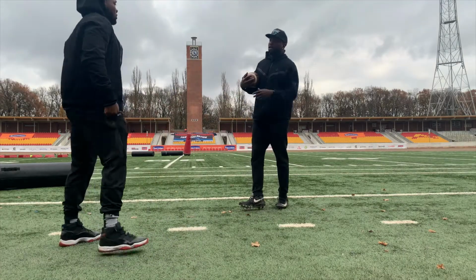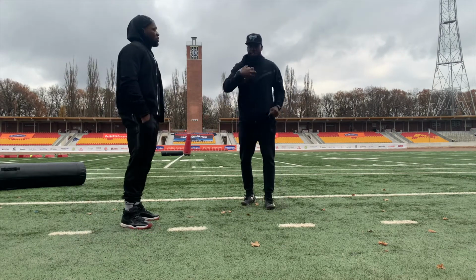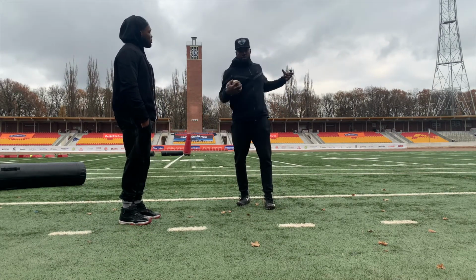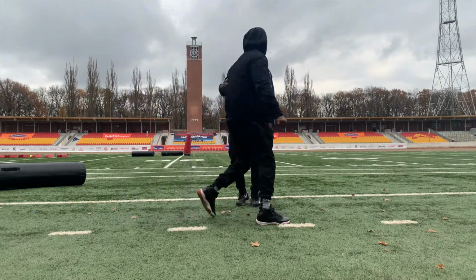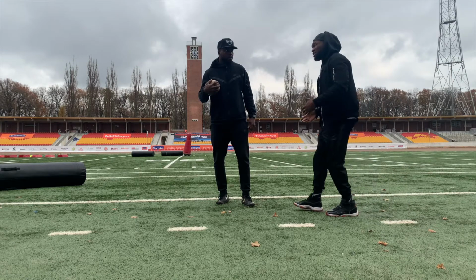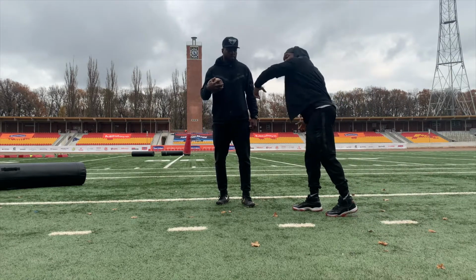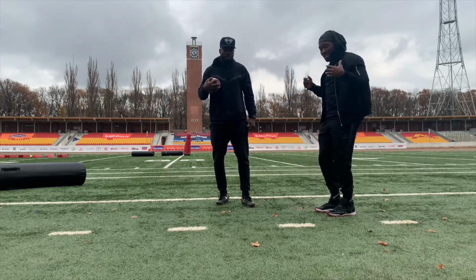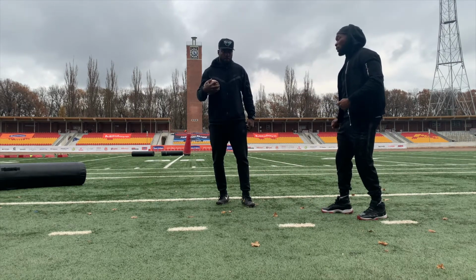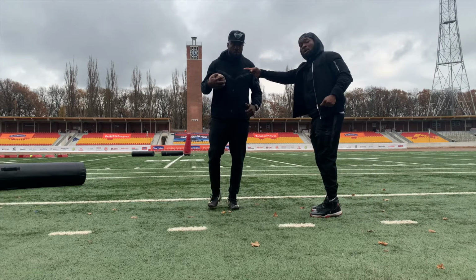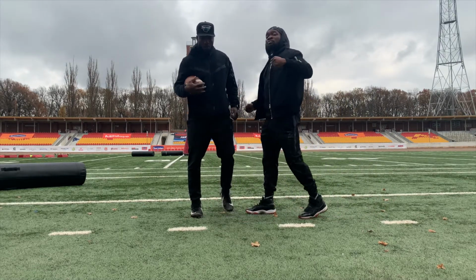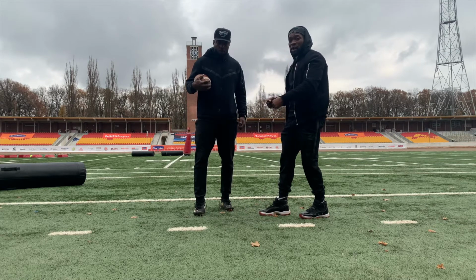Hey, so coach, when should I use the punch as opposed to the strip or the rip technique? Okay, so let's just say I'm coming from this angle. There's really no way that I can get in and strip the ball out here. So in your mind, it has to click that, all right, this is an opportunity for a punch. So I'm coming in here, ball's on that side, I can come in with the punch here to try to jar the ball loose.